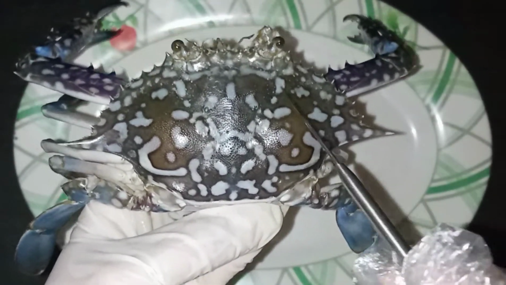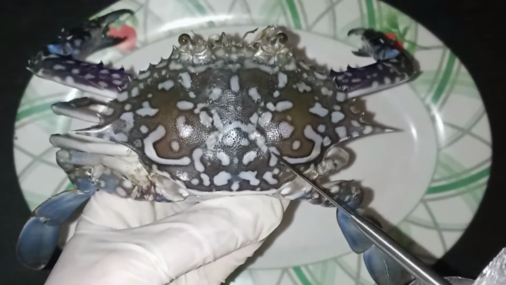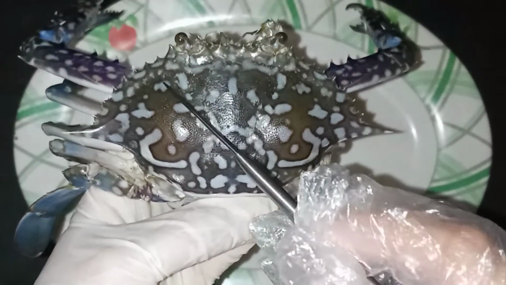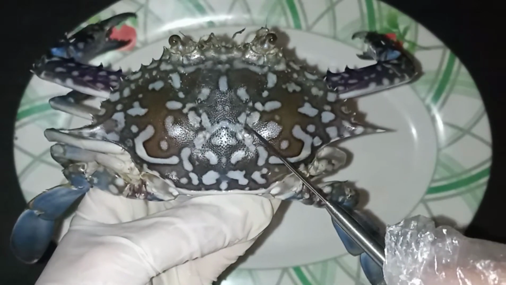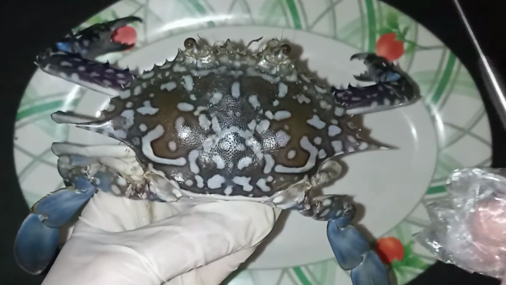The shell that covers the body and provides rigidity and protective covering is called the carapace. And on the middle part of the carapace, crabs also have a cervical groove.